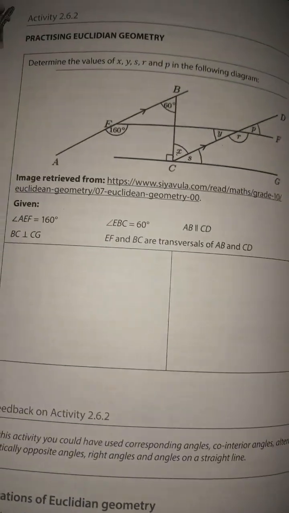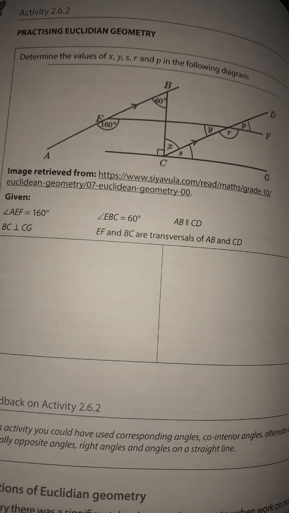Which page is that, Mr. Richard? That is page 48. Page 48, MIP 26 study guide. Remember, MIP is Mathematics in the Intermediate.